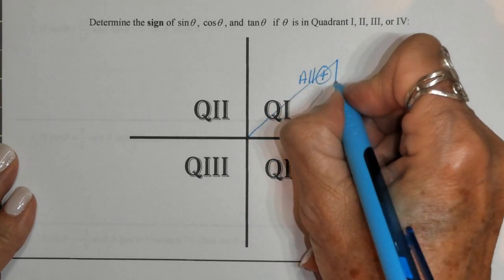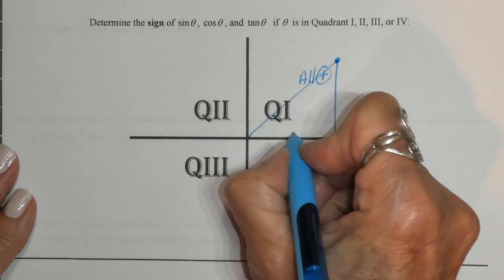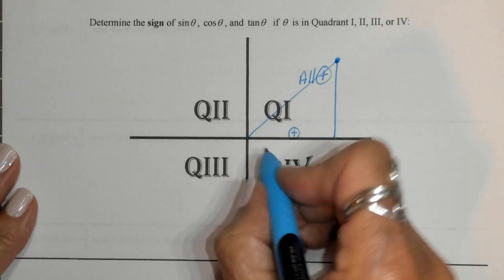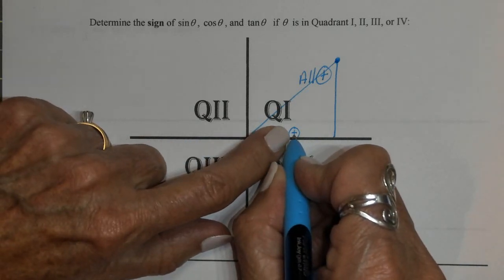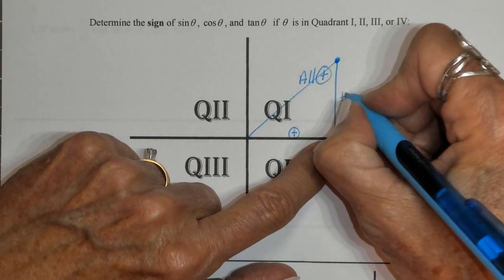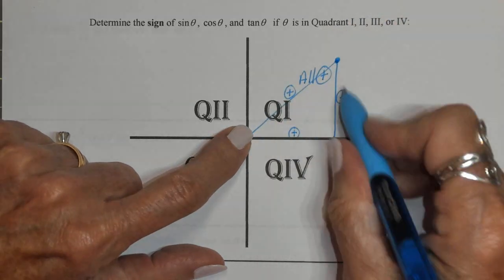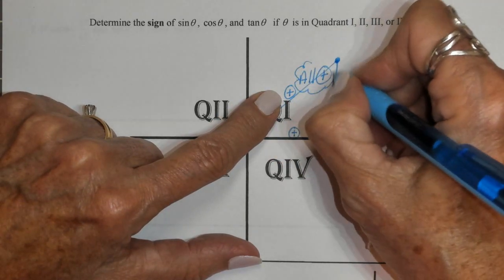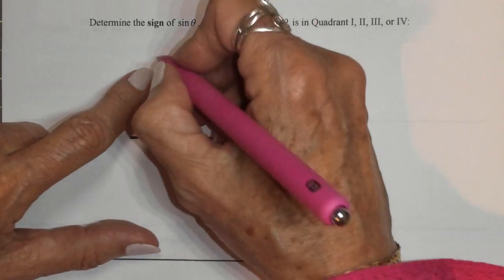To show why, if I have a point in quadrant 1, the length to the right of the origin is positive, and above the x-axis it's positive. The hypotenuse is always positive. So no matter what combination we have for these sides, they are all positive.